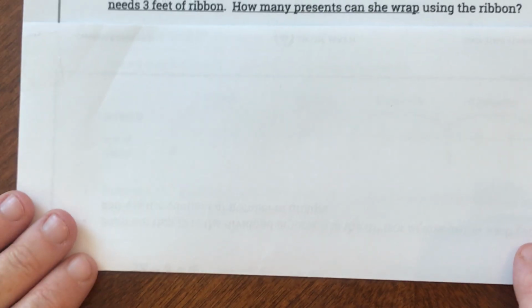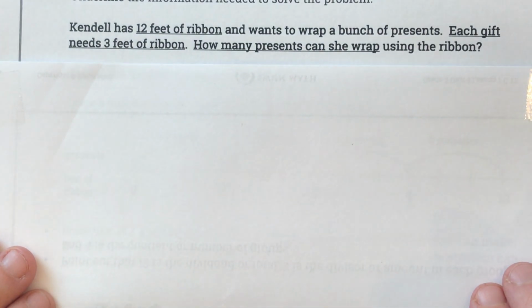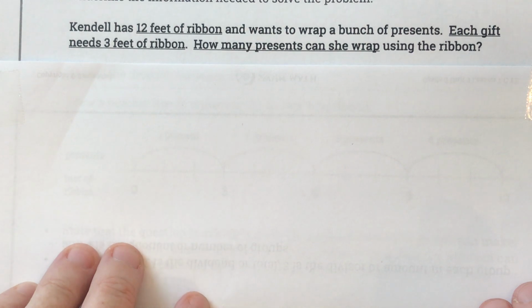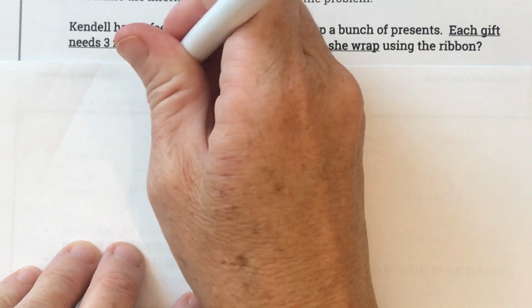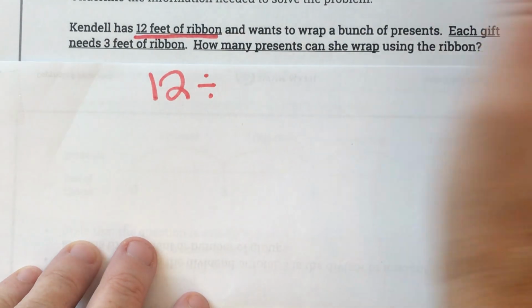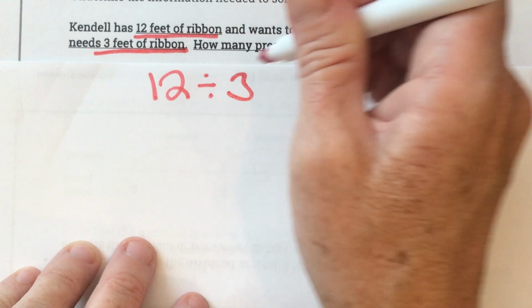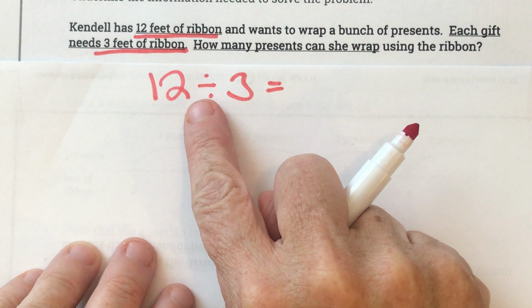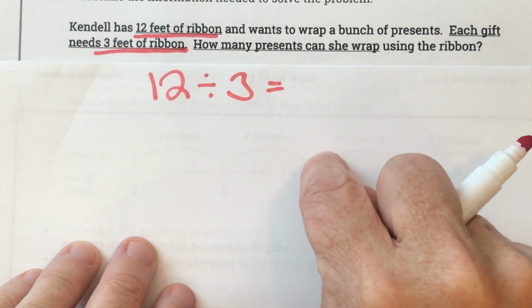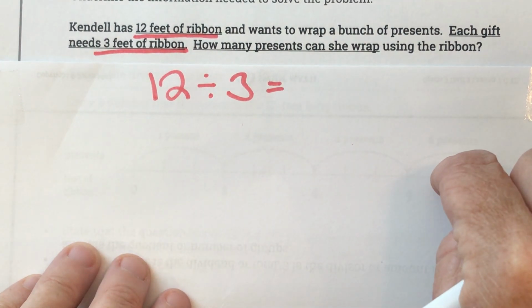Here is my next one. It says, Kendall has 12 feet of ribbon and wants to wrap a bunch of presents. Each gift needs 3 feet of ribbon. How many presents can she wrap using the ribbon? Okay, so what do I see? I see that she has 12 feet, and she's going to divide it into groups of 3 feet each, because that's how much ribbon each one needs.